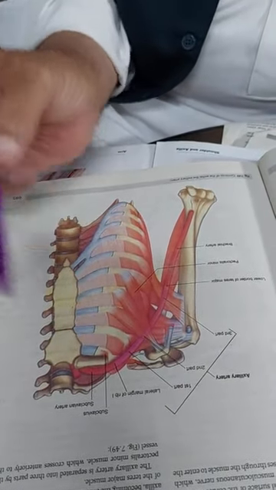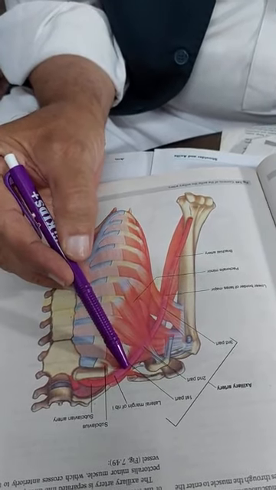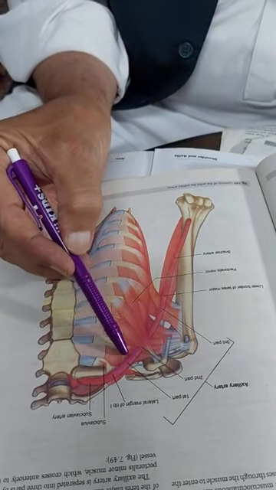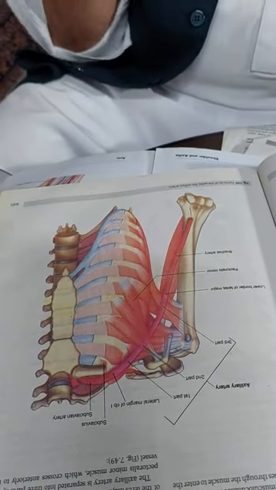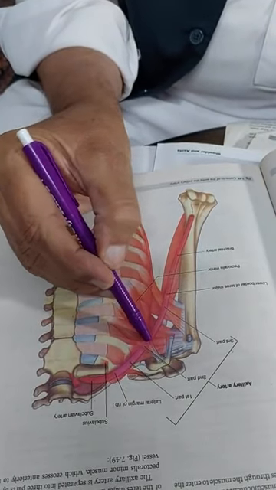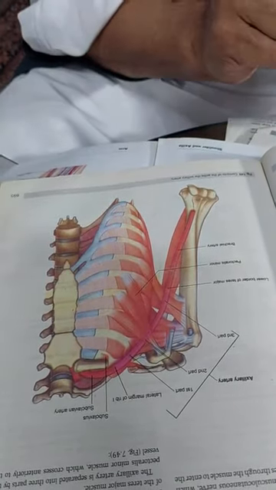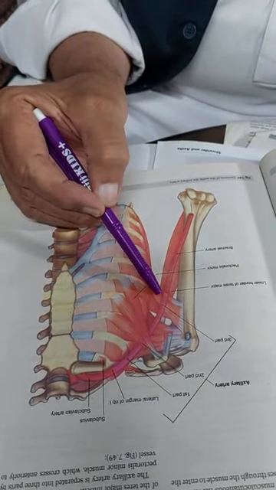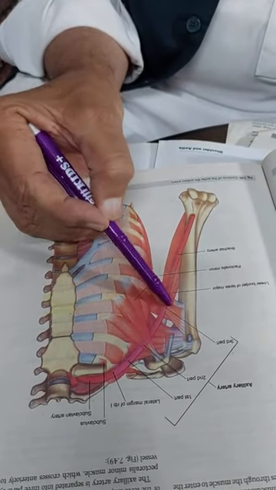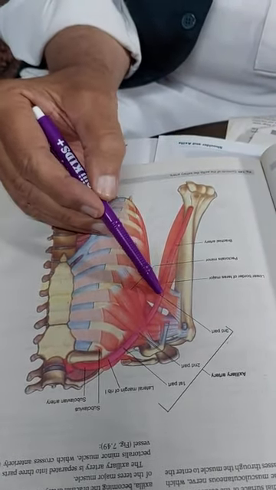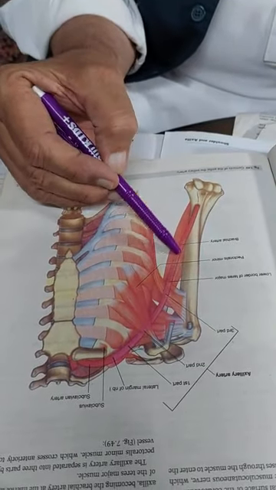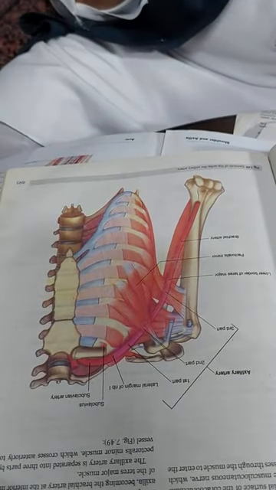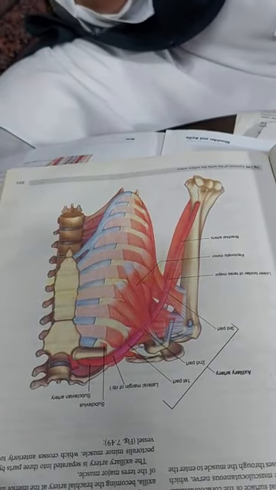Number one, the part from the outer border of the first rib till the upper border of pectoralis minor, this is the first part of the axillary artery. The part posterior to the pectoralis minor is the second part. And the part from the lower border of pectoralis minor till the lower border of the teres major is the third part of the axillary artery. Then from the lower border of teres major, this is the brachial artery. In this way, three parts of the axillary artery. This is for descriptive purposes.